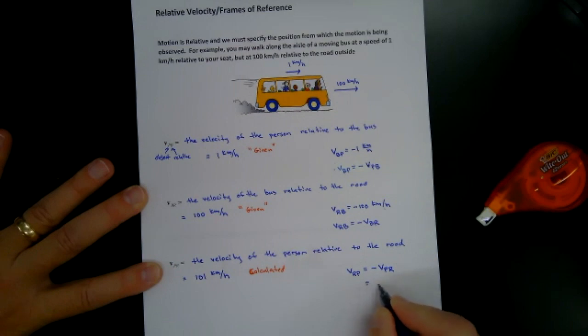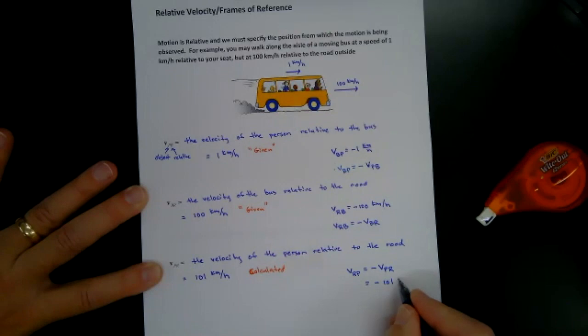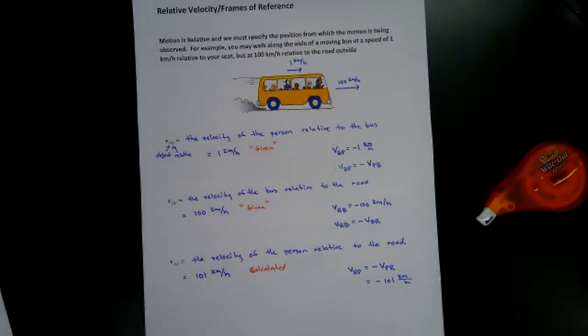So that would be negative, since we know this one's 101, this would be negative 101 kilometers per hour because it's going in the opposite direction. Okay? All right, so what's hard about this is this one was pretty easy because everything's going in the same direction. But sometimes you add these and sometimes you subtract these, and it's really going to be hard, okay, when we go to like 3 different objects.